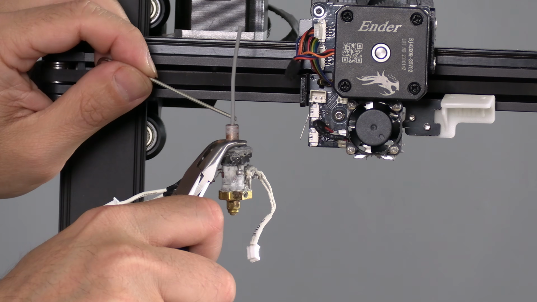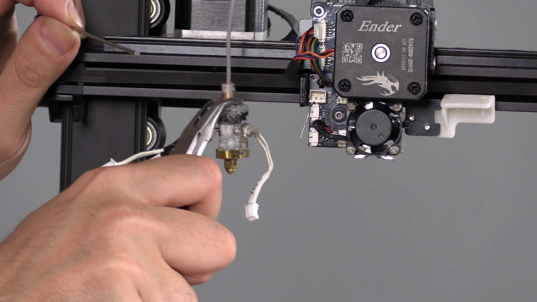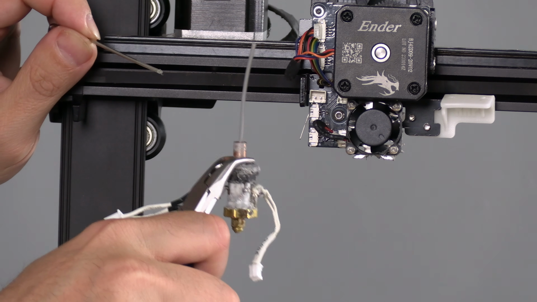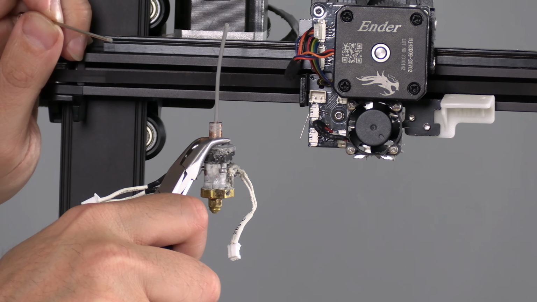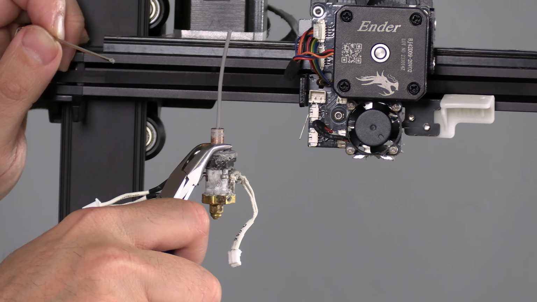This right here, when inserted up into the heatsink, if it's not flush, the gap between this and the throat of the heatsink is what forms the blob of death.